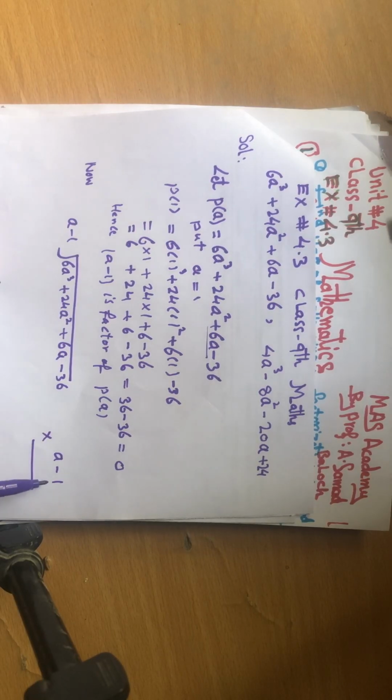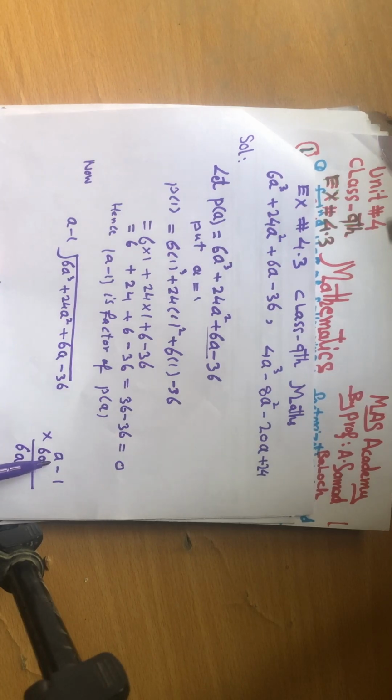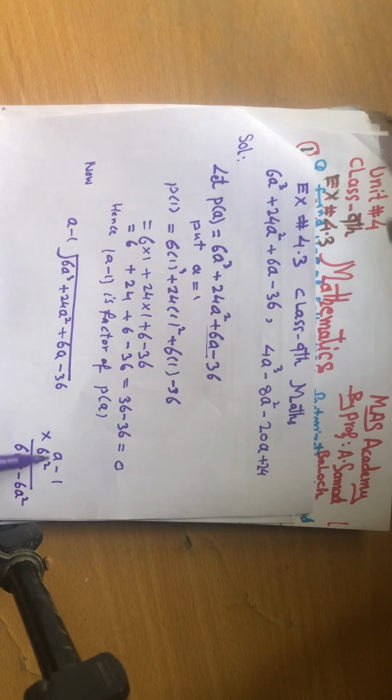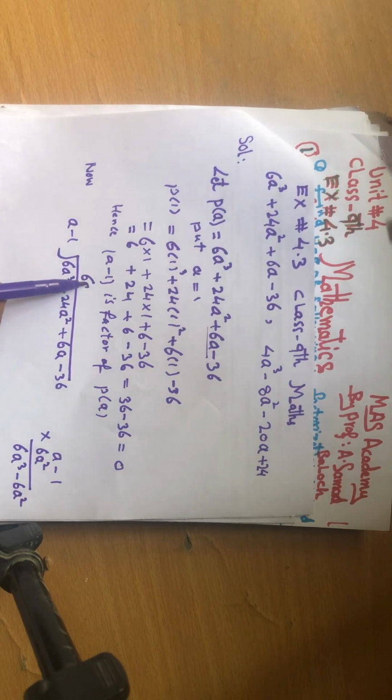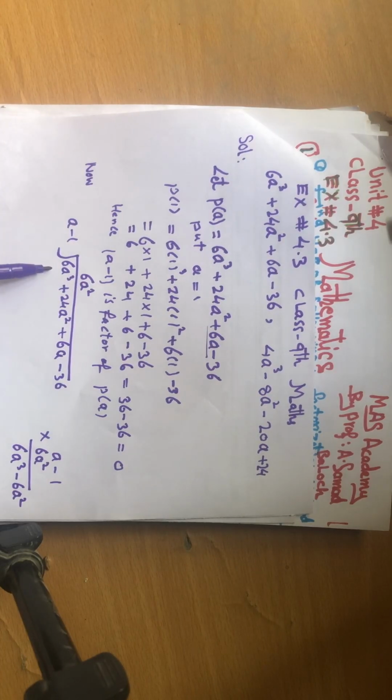Now with a minus 1, what to multiply by this a to get 6a cube? We know 6a square if you multiply. So 6a cube comes, minus 6a square, by multiplying 6a square. Our quotient's first term is 6a square. So here we can write 6a cube minus 6a square.